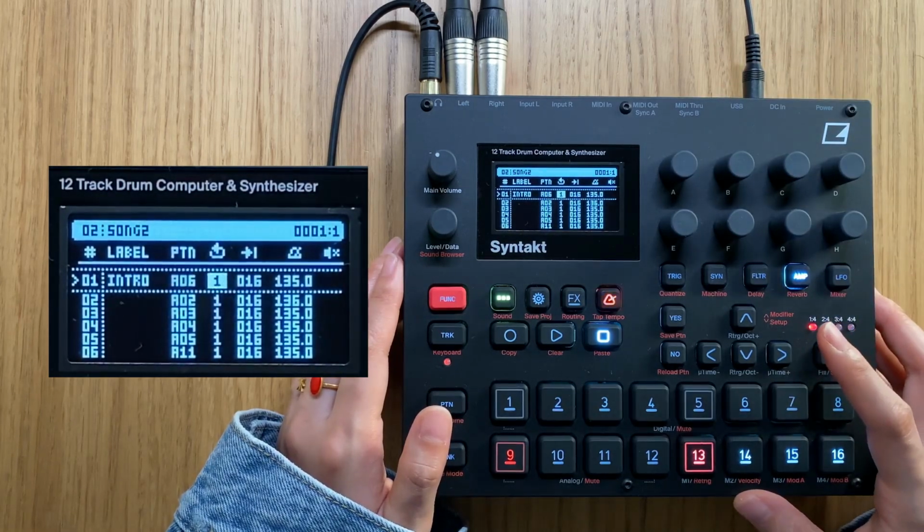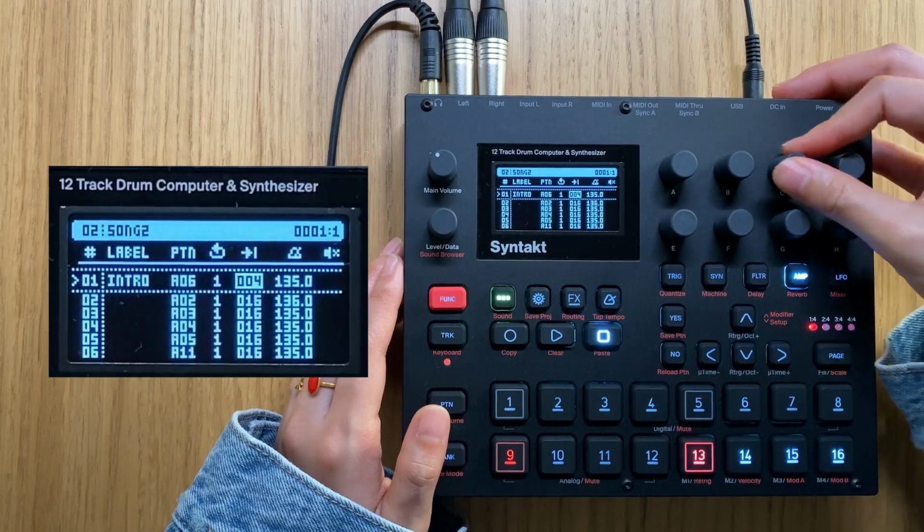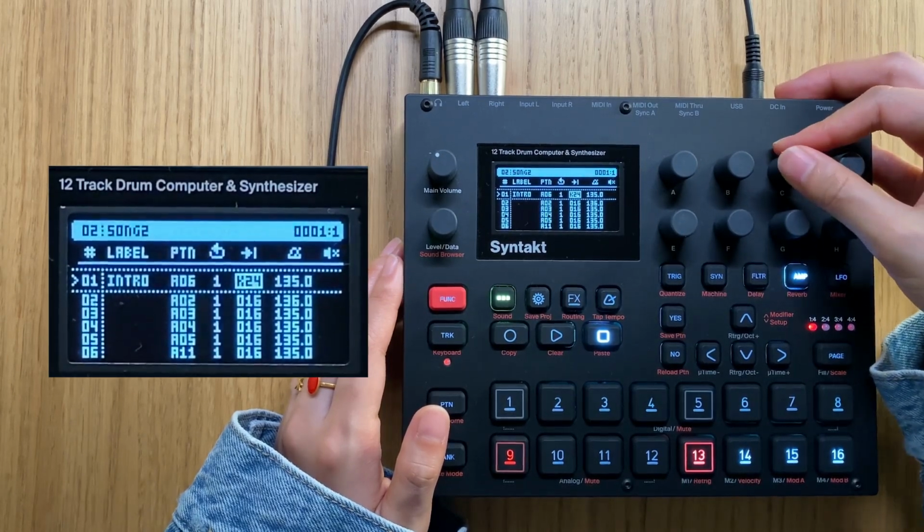And we can set how many times the row will repeat. We can also set the row length in the number of steps. This ranges from 2 to 1024 steps.